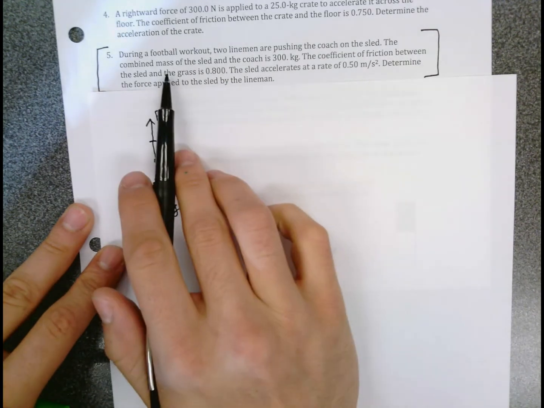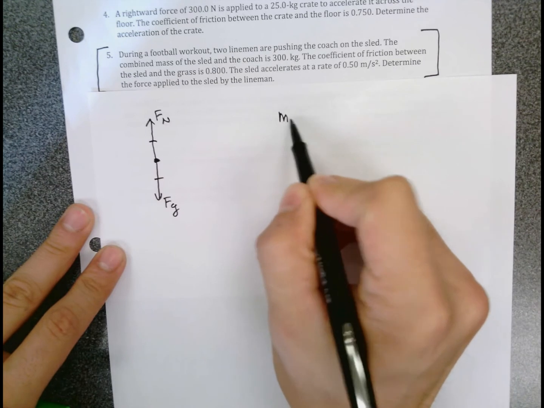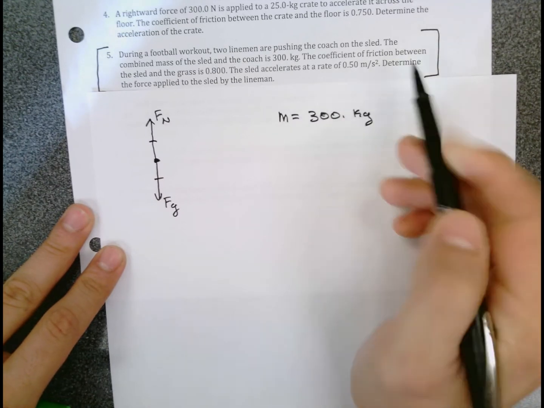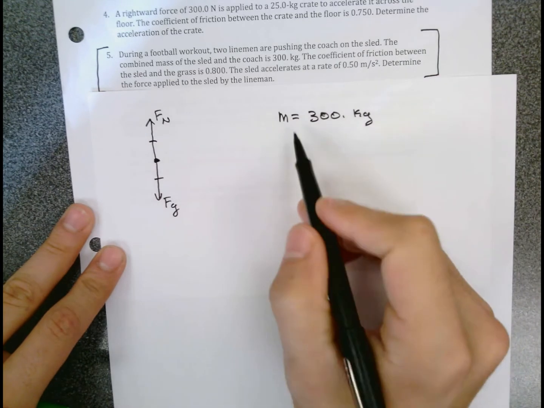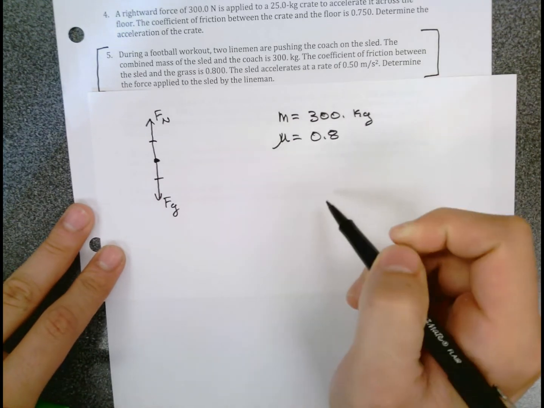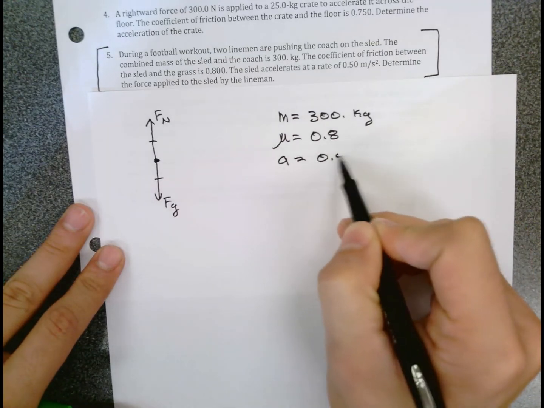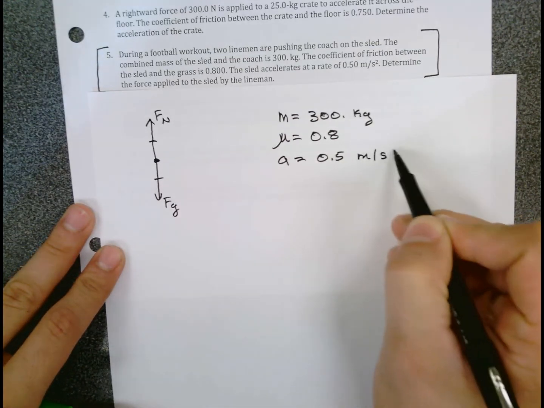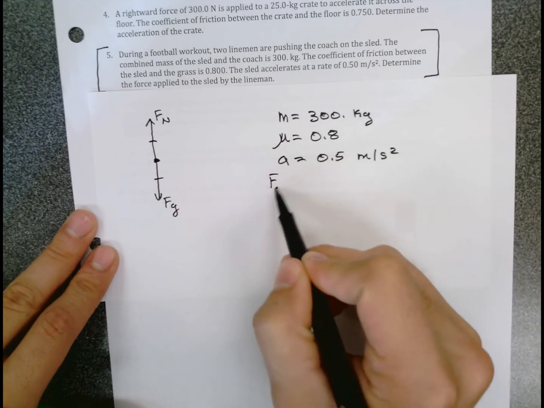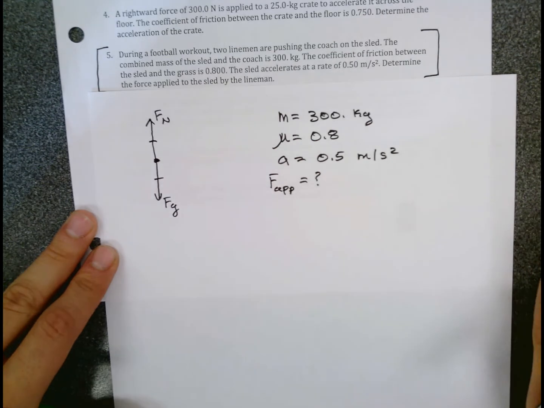If we look at the question itself, the combined mass of the sled and the coach is, mass is equal to 300 kilograms. The coefficient of friction between the sled and the grass is mu is equal to 0.8. The sled accelerates at an acceleration of 0.5 meters per second squared. Determine the force applied, F app, on the sled by the lineman.